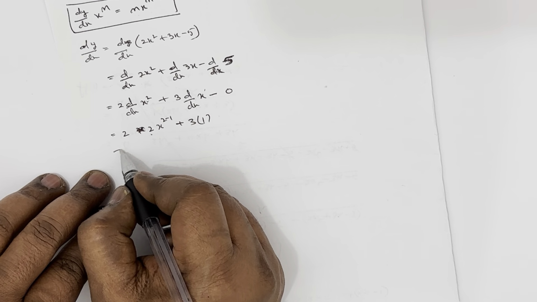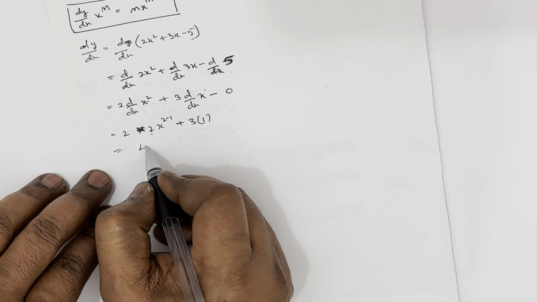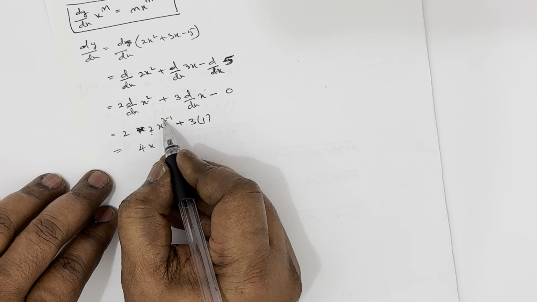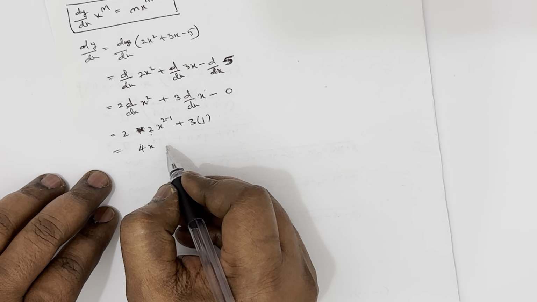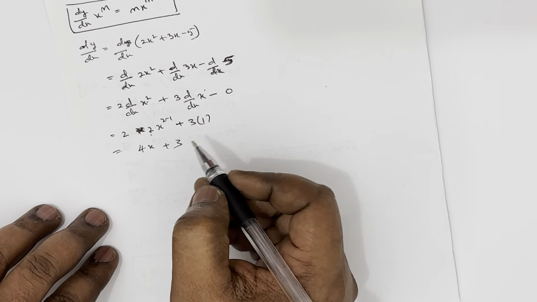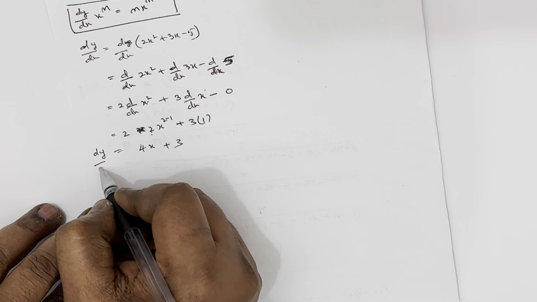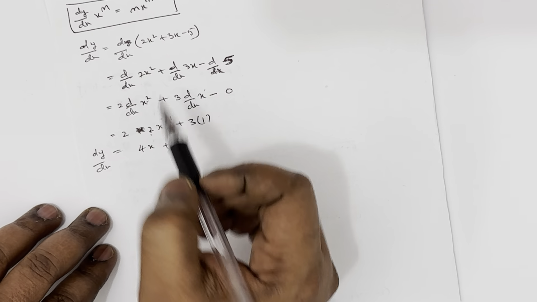Now you have 2 multiplied by 2, which is 4, x raised to 2 minus 1 is 1, so 4x plus 3. So this is the derivative of the function.